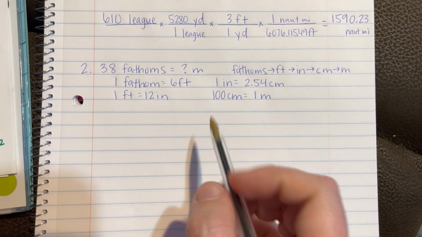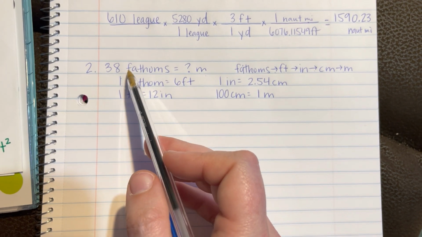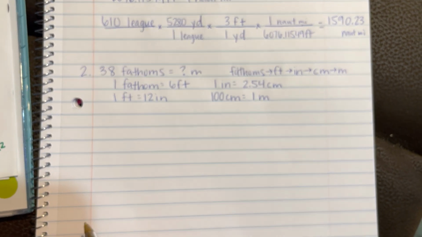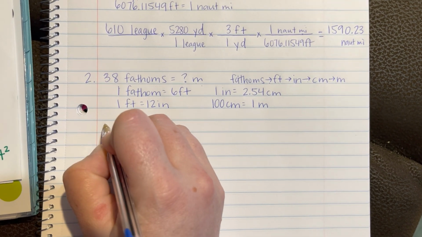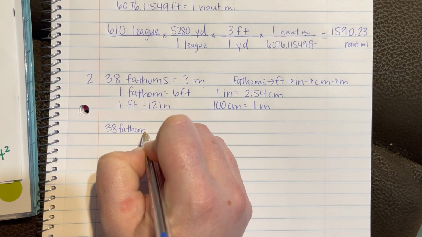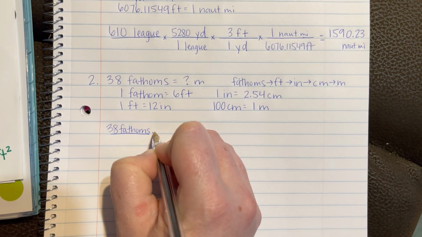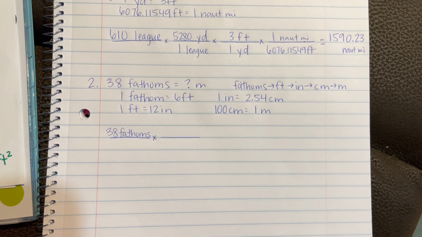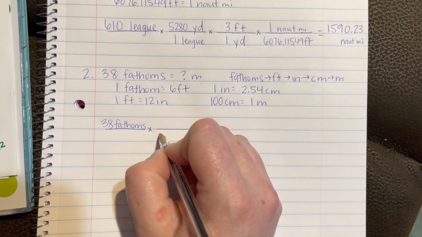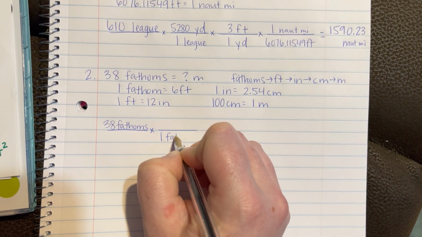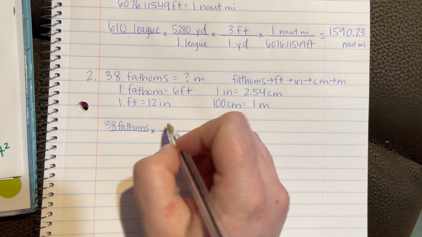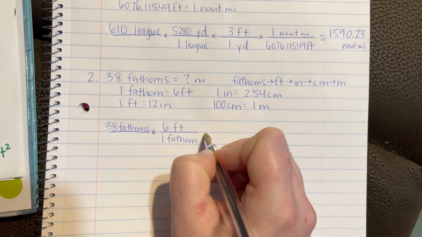Okay, from there I have everything that I need and I can start with my given and just set it up from there. So my given is 38 fathoms. That goes on my first fraction. And now I'm gonna work to start canceling stuff out. So I have fathoms here, I need fathoms on the bottom of the next one, so that cancels. That would be 1 fathom, okay, getting that from right here, equals 6 feet. 6 feet goes on the top.